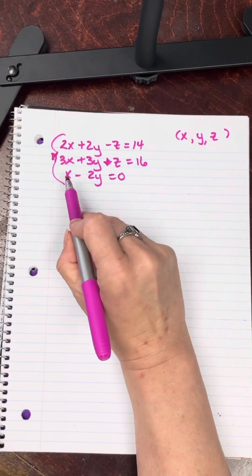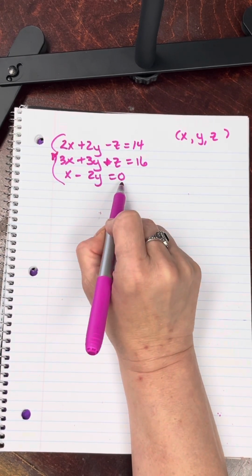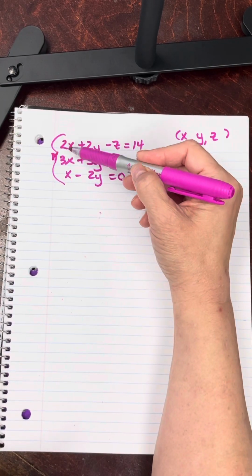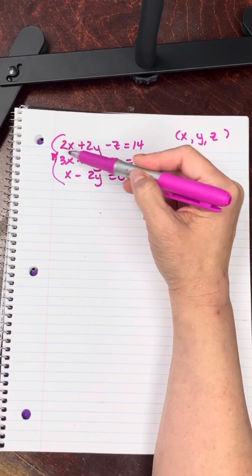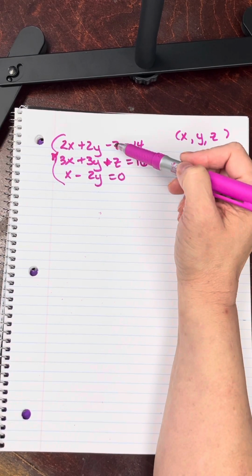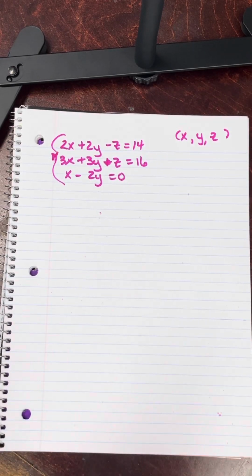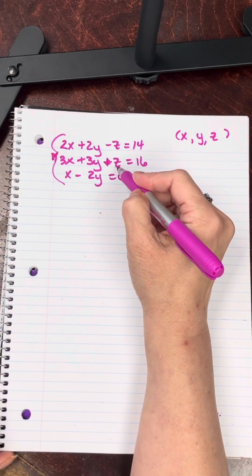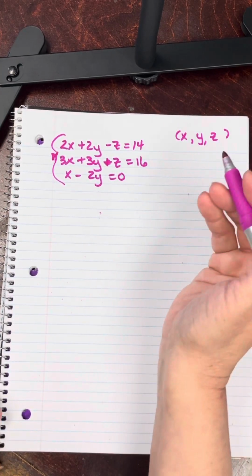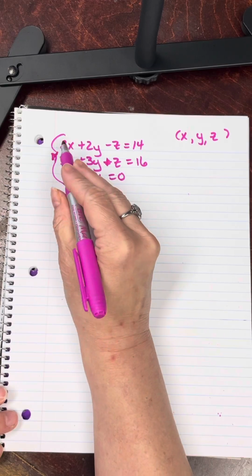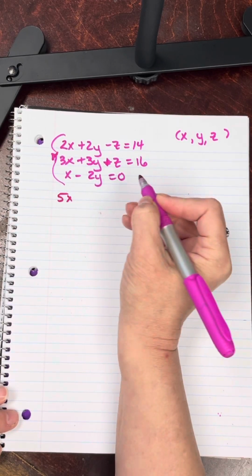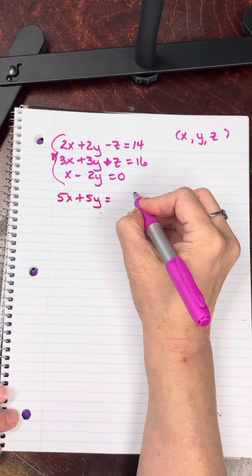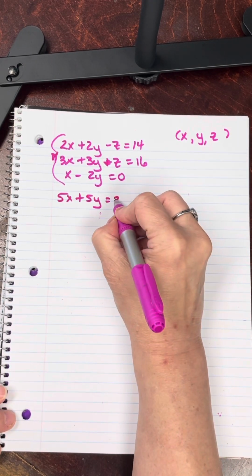I could choose to solve for this x because this is a 0, so that's also easy, and everywhere there was an x, I can plug in a 2y, and then I would have y and z together and could eliminate the z's. So again, whichever way you choose to do it is perfectly acceptable. I'm going to do this addition of these two first and eliminate those z's. So when I do that, 2x plus 3x is 5x, 2 plus 3 is 5y, z's have canceled off, and 16 plus 14 is 30.